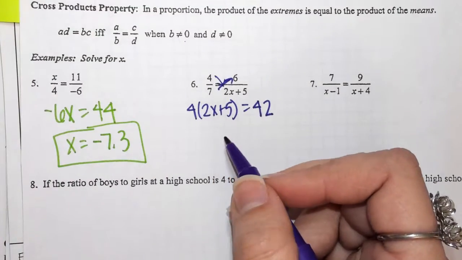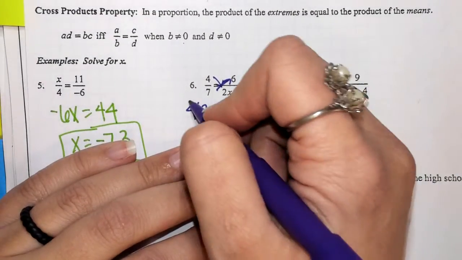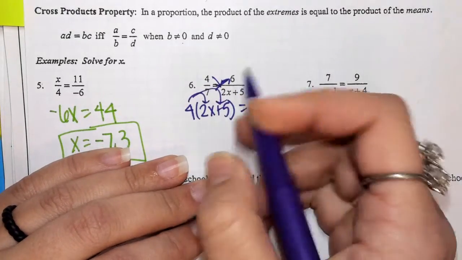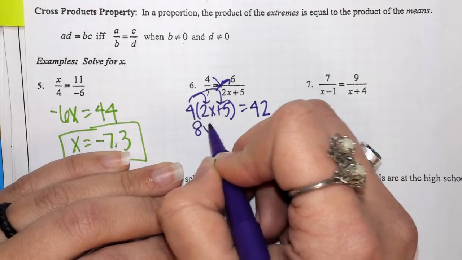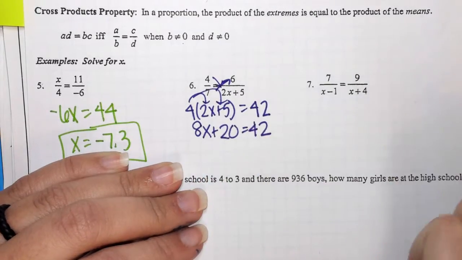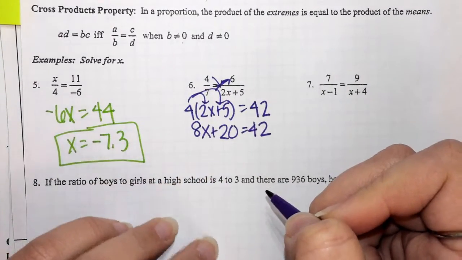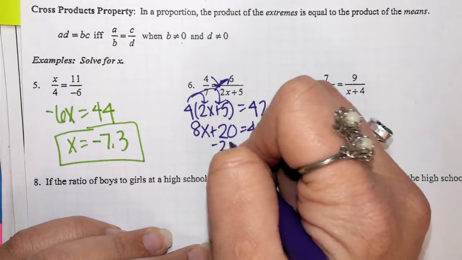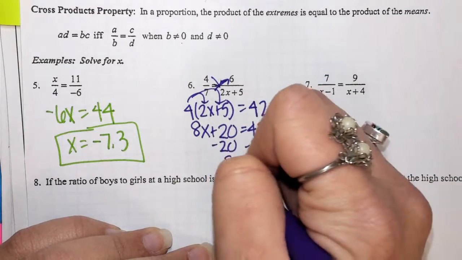Alright, now, how do we get rid of parentheses in math? Distributive property. Alright, 4 times 2x is? 8x. 4 times 5 is? 20. And now, what do we do, taters? Minus 20, get 22. And then divide by 8.